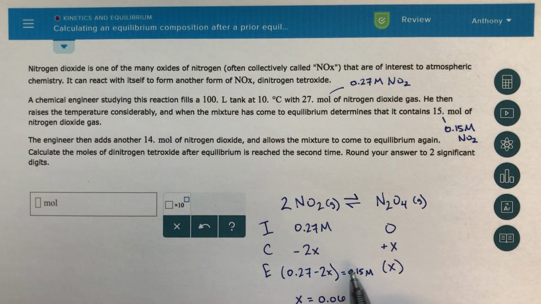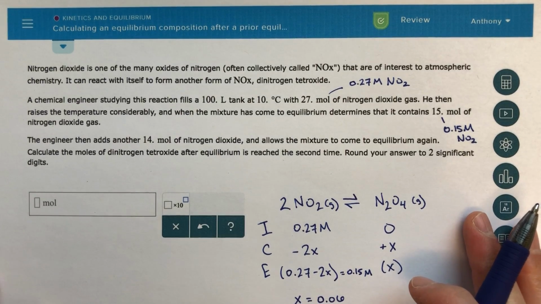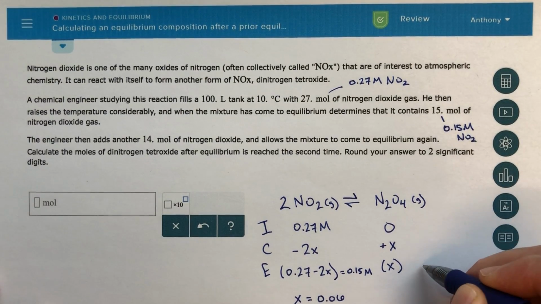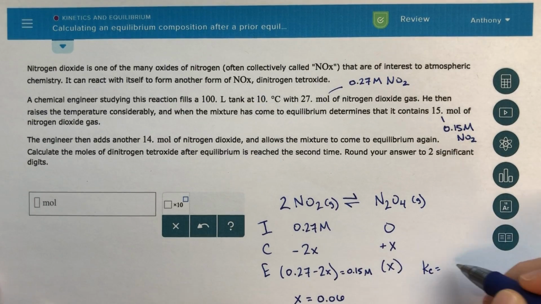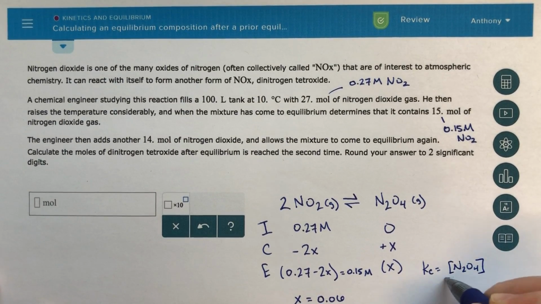I could also solve this, but we're sort of given it here, and it will add up essentially to this 0.15. Okay, so that's step 1, and now I have all the information I need in order to solve for a Kc value for step 1. So my Kc is going to be N2O4 over my concentration of NO2 squared. Make sure we don't forget that because we've got a coefficient here of 2.